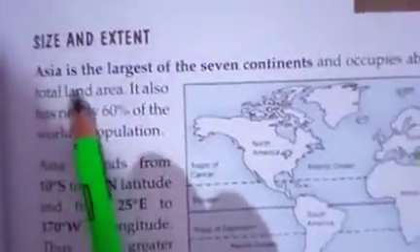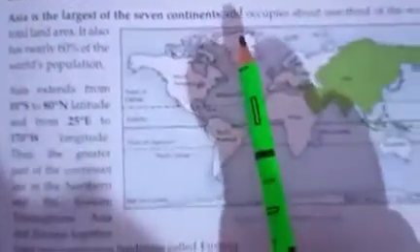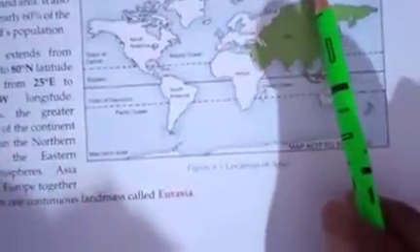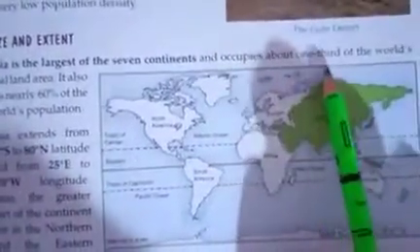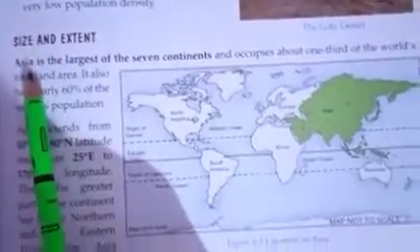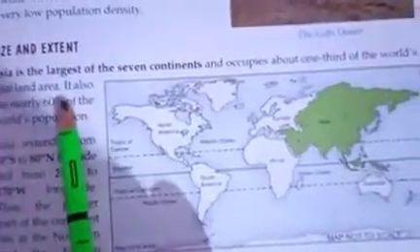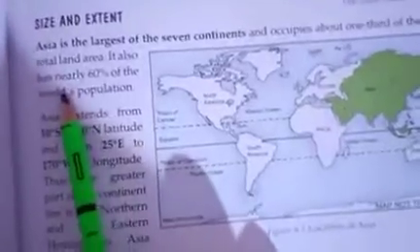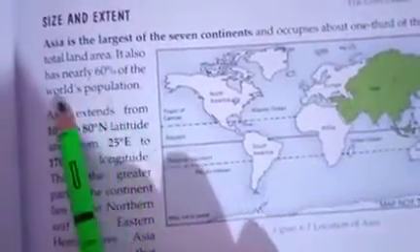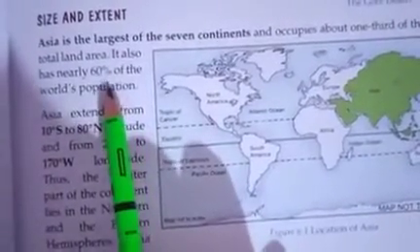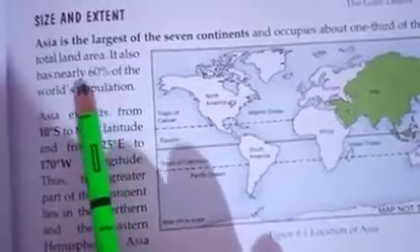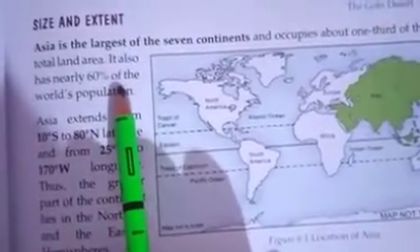Now size and extent. Asia is the largest of the 7 continents and occupies about 1/3 of the world. So of the total area of the world, 1/3 is occupied by the largest continent, that is Asia. It also has nearly 60% of the world's population. So it has 1/3 of the area, but the population is very high. 60% of the world's population is living in this largest continent.